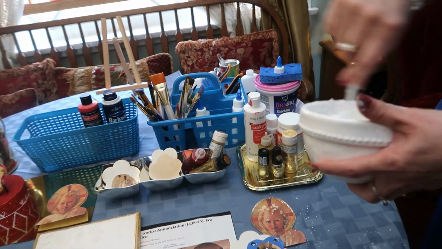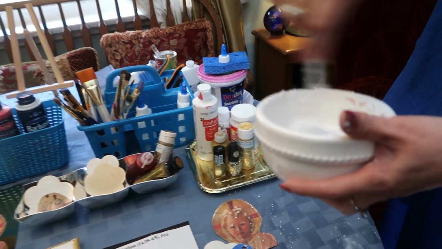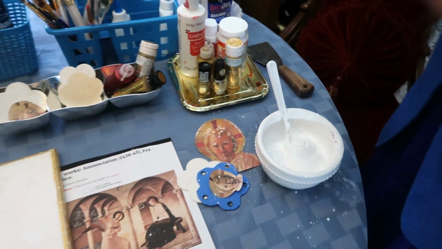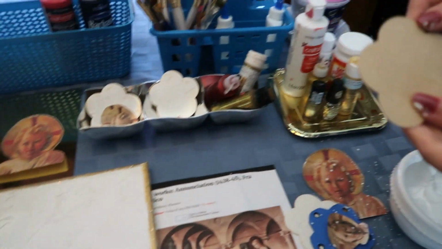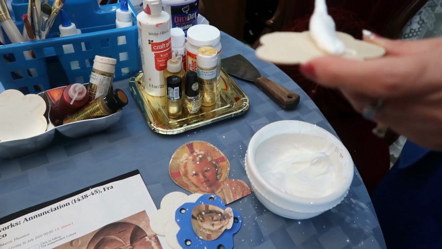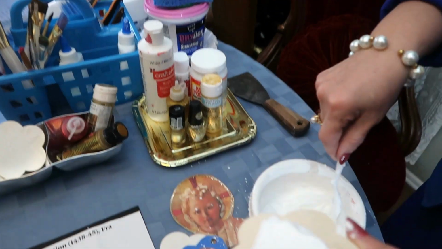Okay, so once that was, it's starting to get a little bit stiff. It's almost kind of like a frosting. So then I bought these little wooden cutout shapes. And I had the children sort of frost it.